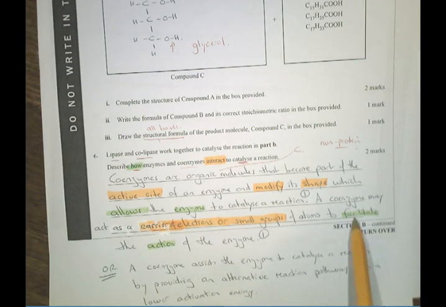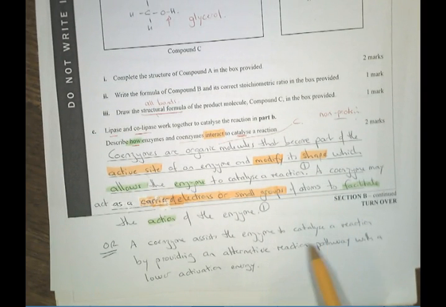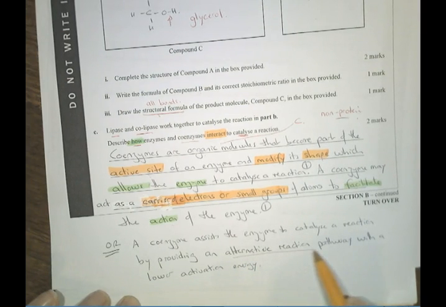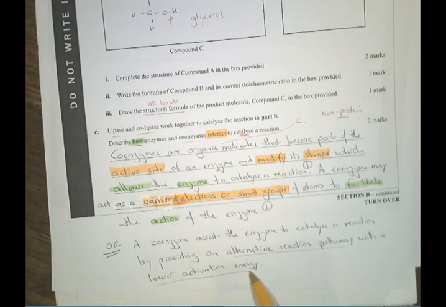I don't think you really needed to say this extra bit because you've already set it up there. But you do need to say this, or a coenzyme assists the enzyme to catalyze a reaction by providing an alternative reaction pathway which has a lower activation energy.